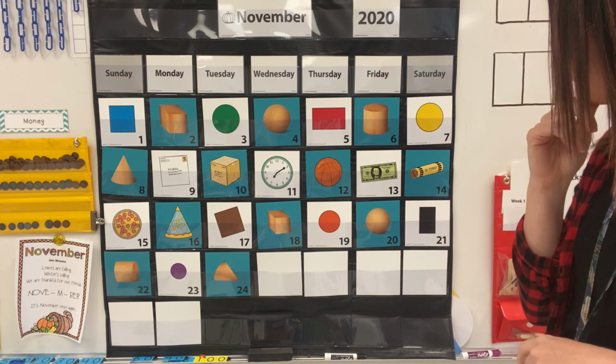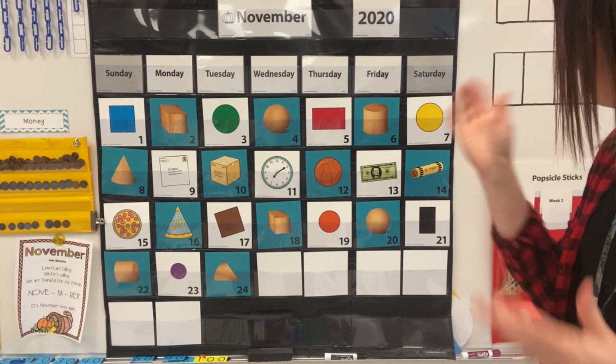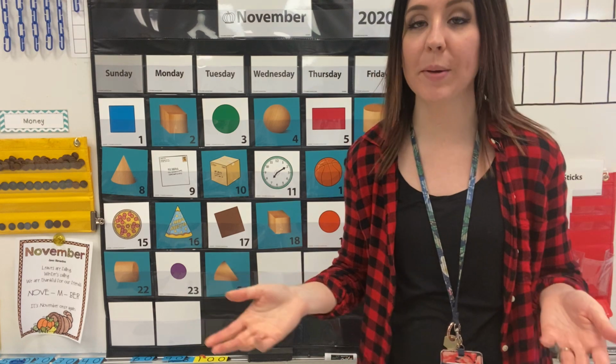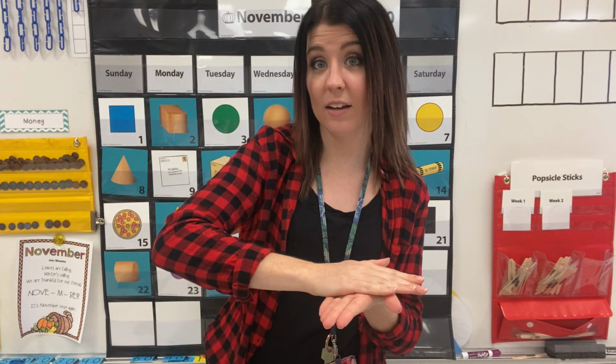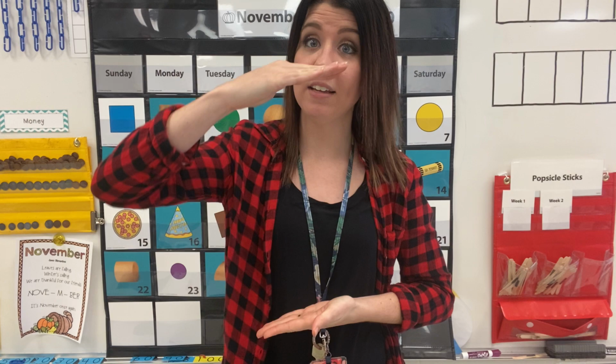Did we talk about every shape that's up here? I think we did. Yeah, we've been through all the shapes. So remember, shapes that are flat, 2D means flat. Shapes that aren't flat, shapes that stick out, those are called 3D because they have 3 dimensions. They have height, they have width, and they have depth.